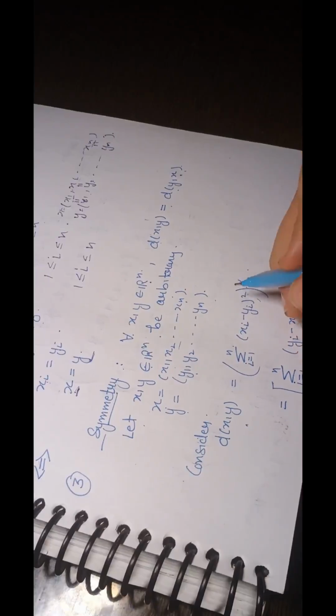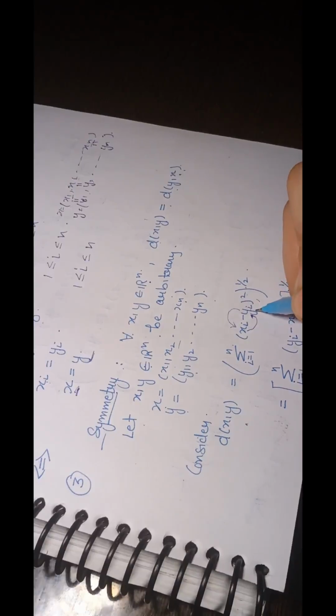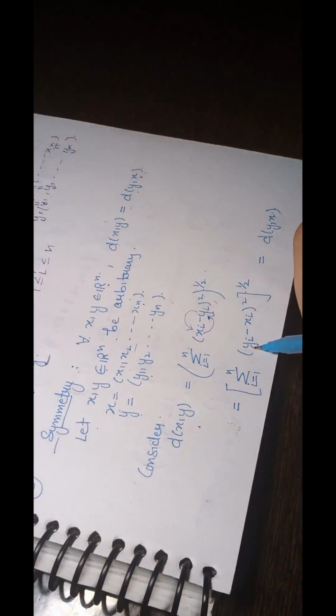Okay. So if inside a square I interchange these two terms, that will not change the value, right? Because the square of xi minus yi is the same as the square of yi minus xi. So I can interchange the values. I have interchanged it and written it as yi minus xi square. By definition, this is d of yx.